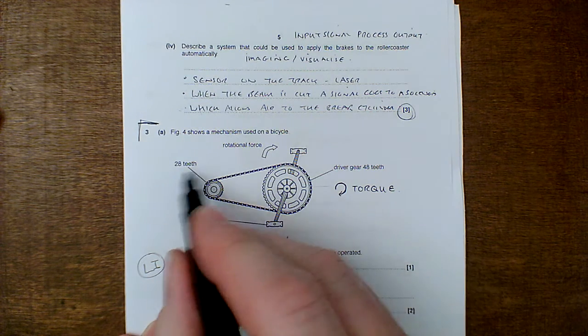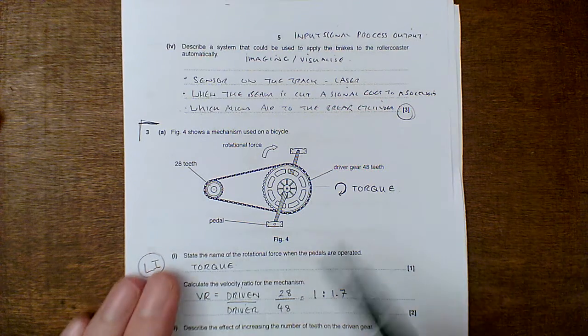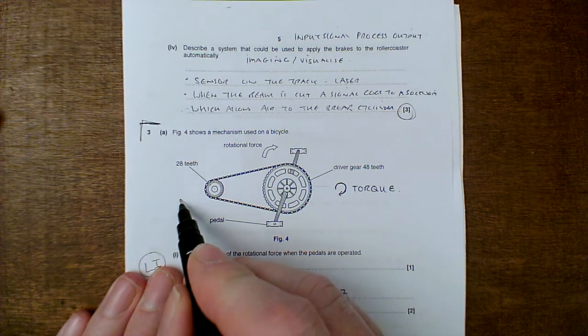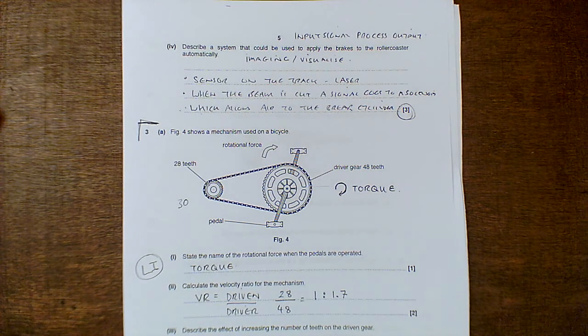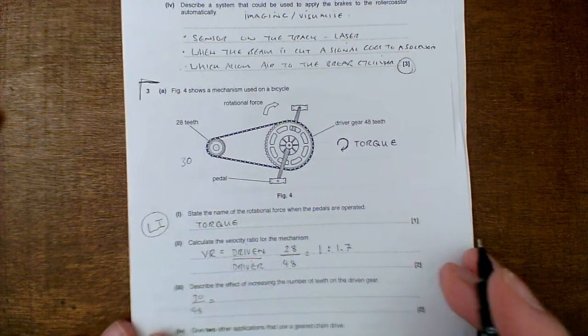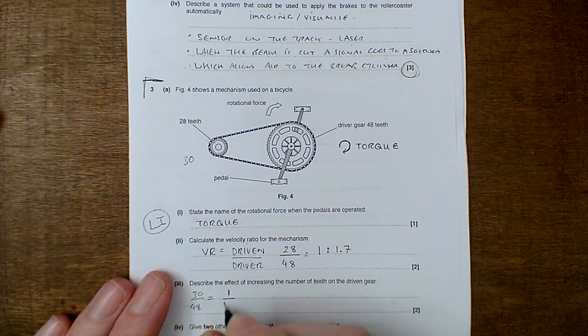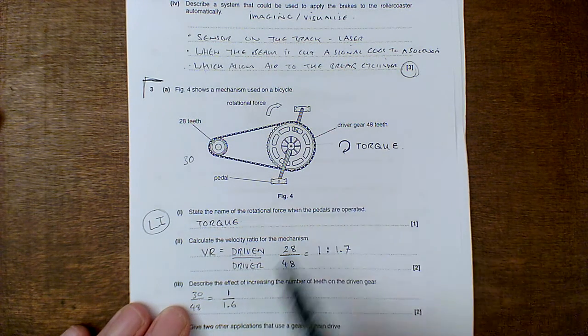Now describe the effect of increasing the number of teeth on the driven gear. So you've got 28 here, and again, a little bit like the lever question, why don't you just check it? Why not put a few teeth extra? So go 28, let's go 30. I'll just do a little experiment to myself and see what happens to the ratio. So if we look at that, we'd end up with 1 to 1.6.